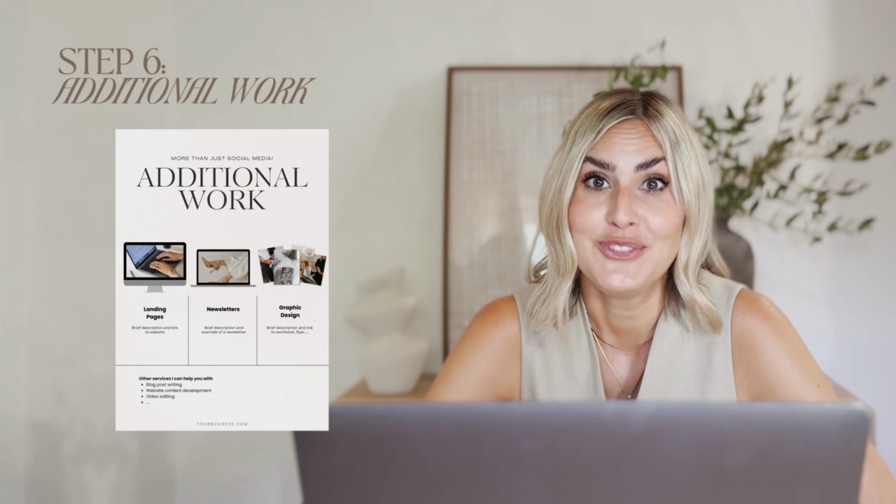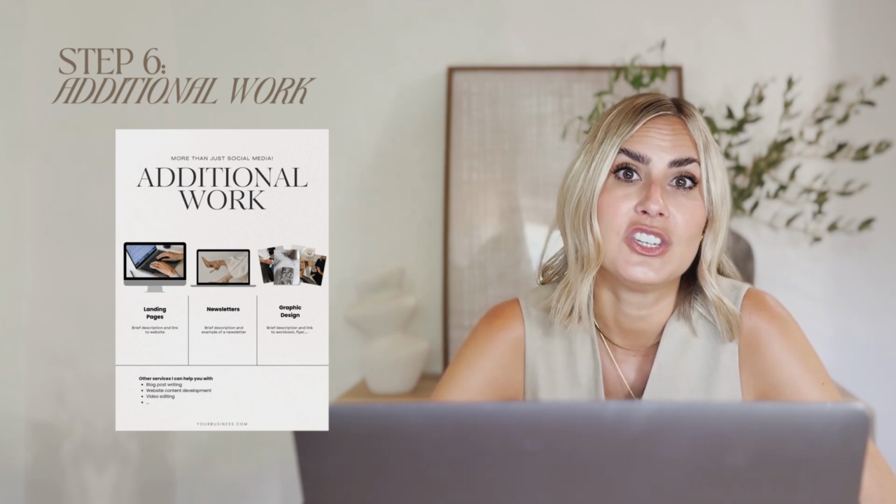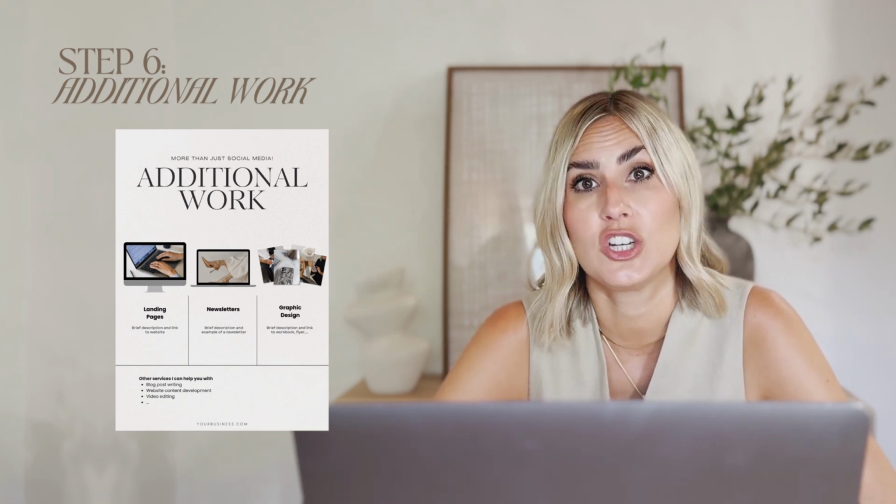So then after you did that, at the end, you can also mention some results from additional work you did, like we mentioned in the beginning at the service part. If you also offer web design or graphic design or anything else, you can list those results down there as well. And then the last page is really just how they can contact you. If you have a calendar link where they can book in a call, you can add that there. If you have a website, you can add that there, or you simply just add your email.